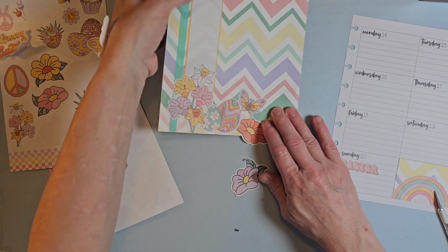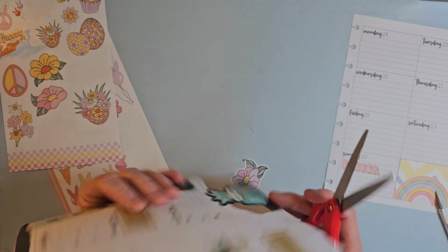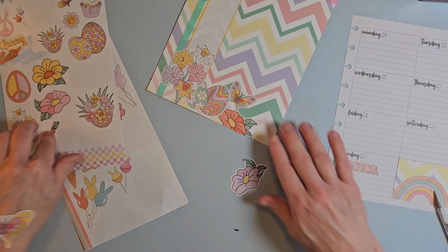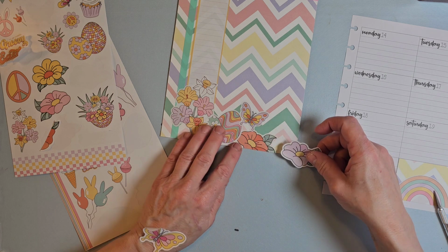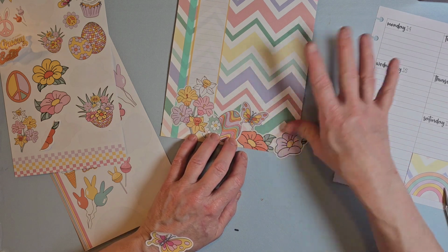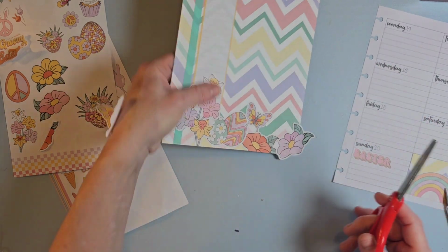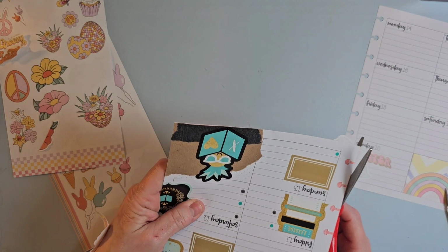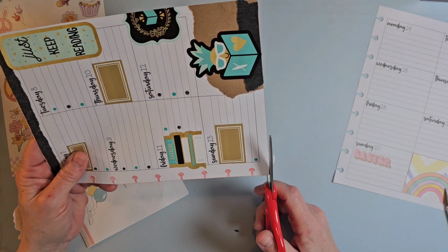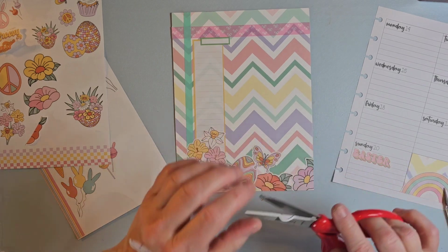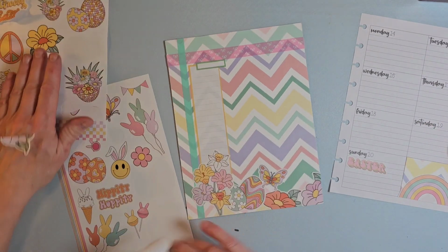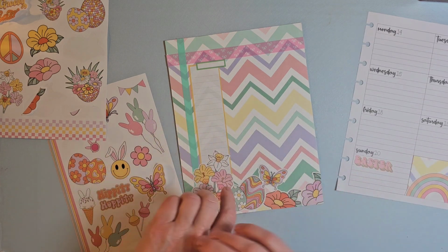All right. Let's cut this. And then let's put that there. Okay, cool. So it's just a little scene at the bottom. All right, I am absolutely okay with that. Cool. All right, let's put the big butterfly back. I'll use him someplace.